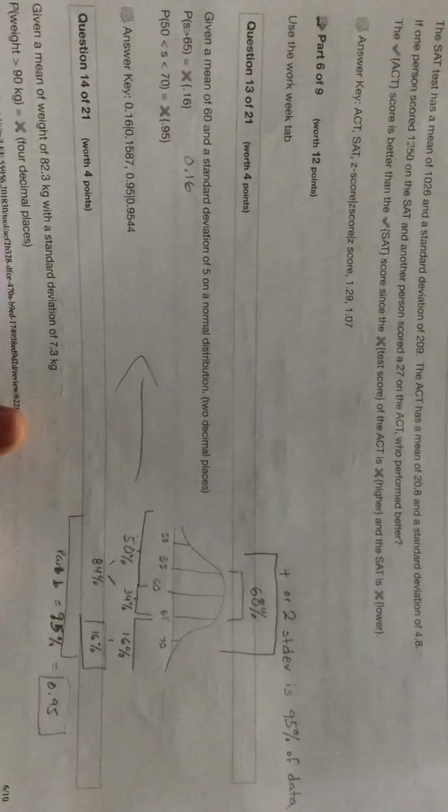Okay. I am just going to do this from the practice test. This is not from the other test. This is the take-home midterm practice test.